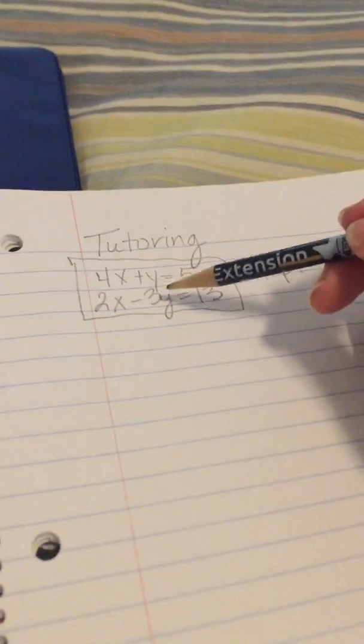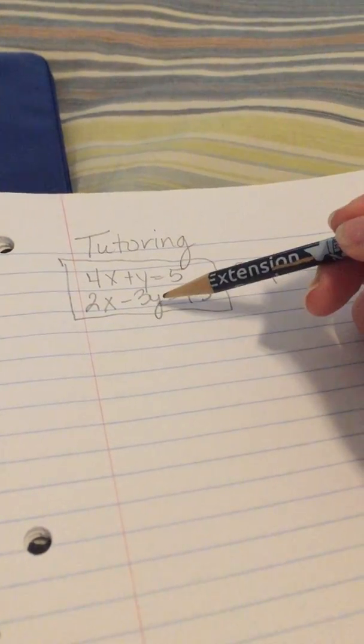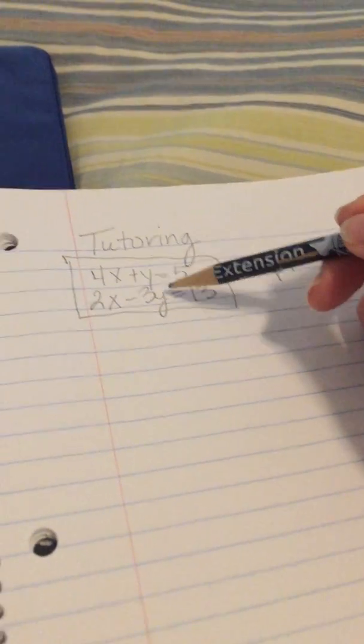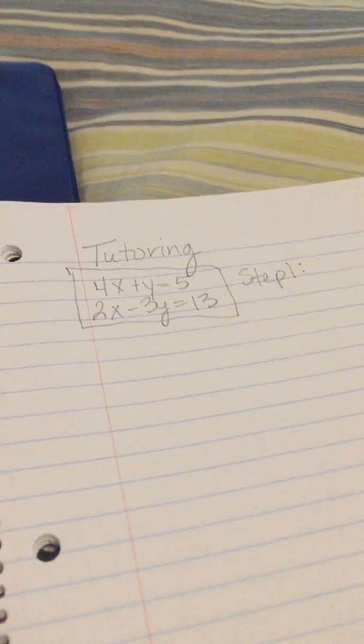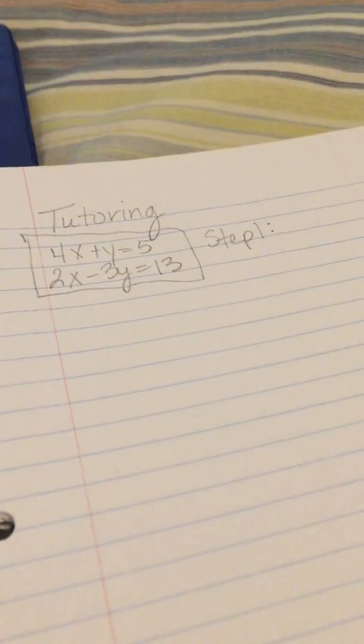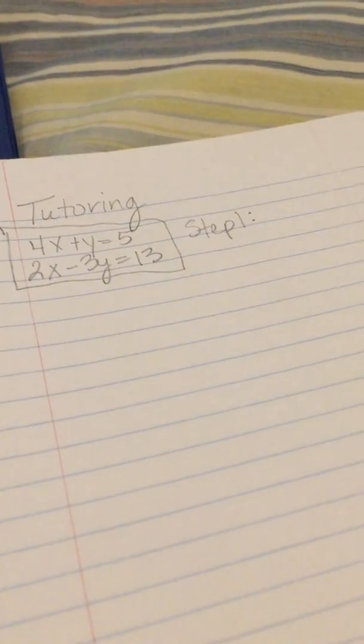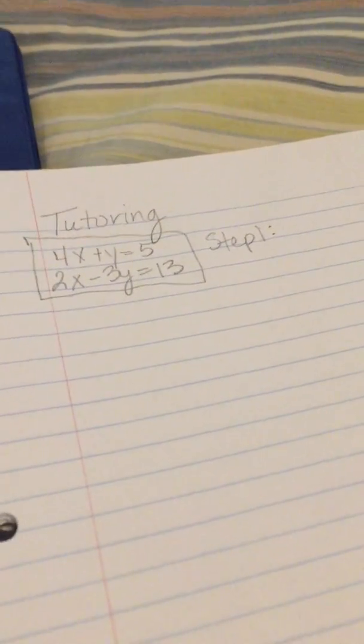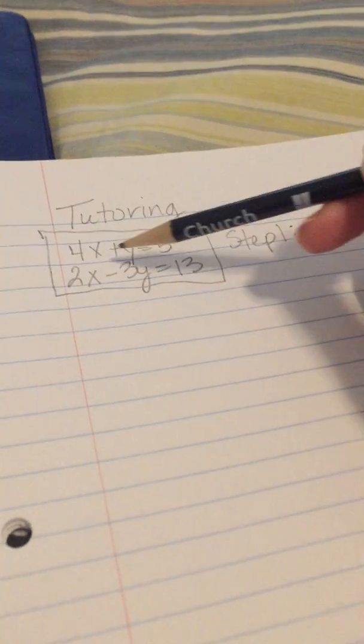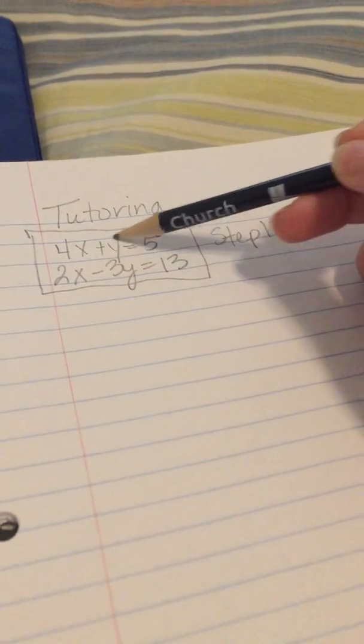Step 1, you want to pick which of these linear equations is going to be the easiest to get either the x or y on one side. You just want to be able to solve for one at this point. Of course, if you look at these, the easiest one is this one because y is already by itself.